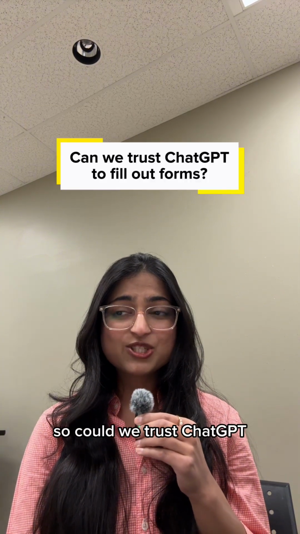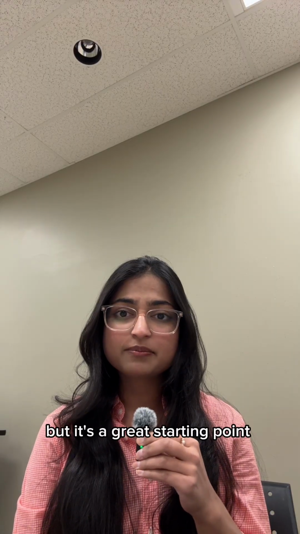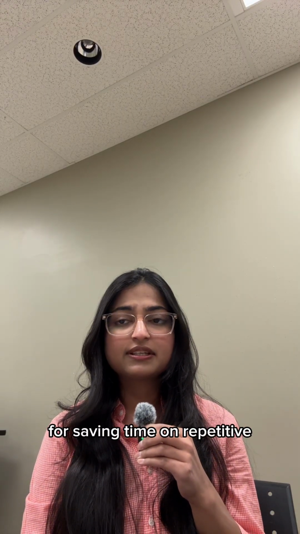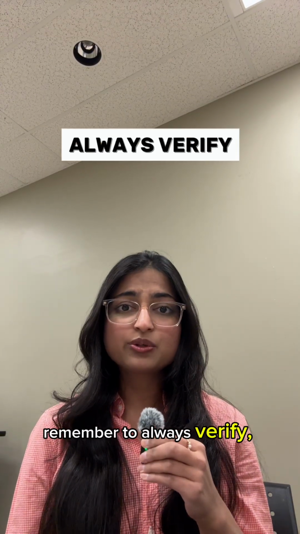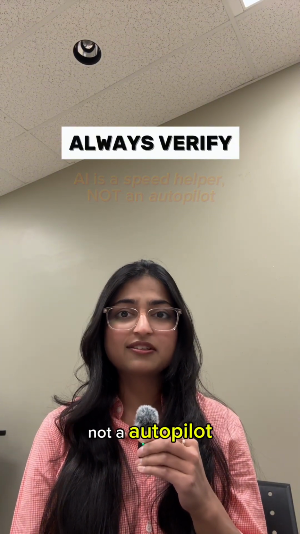So, could we trust ChatGPT to fully fill out real forms? Maybe not yet, but it's a great starting point for saving time on repetitive admin work. And remember to always verify: AI is a speed helper, not an autopilot.